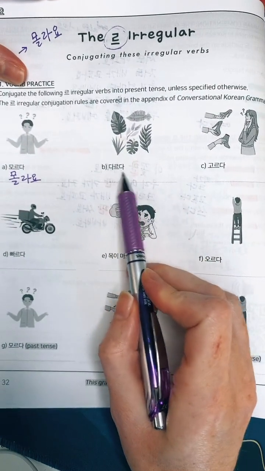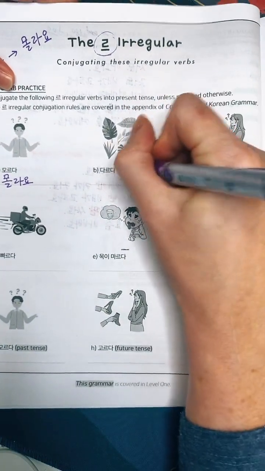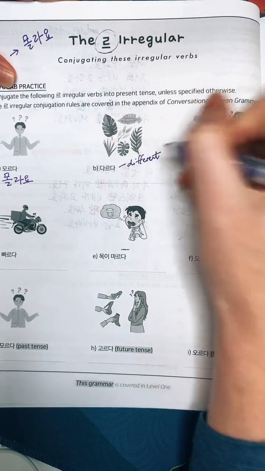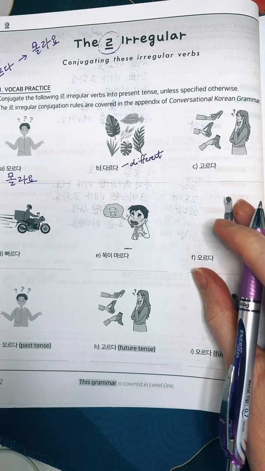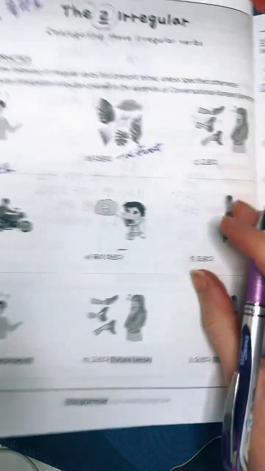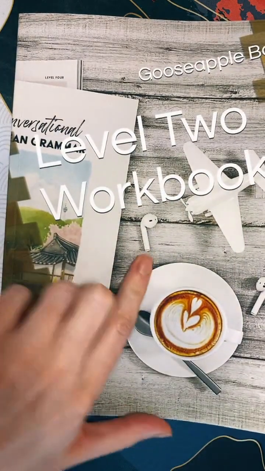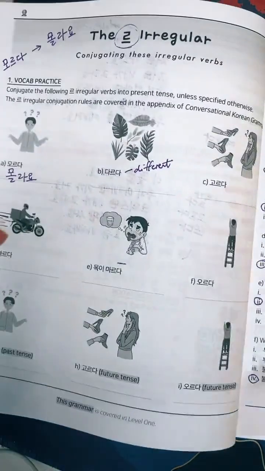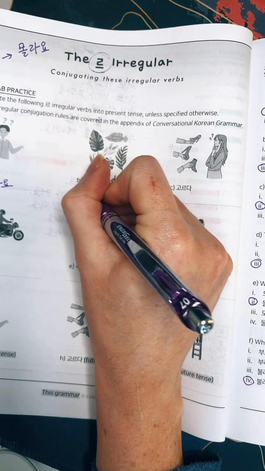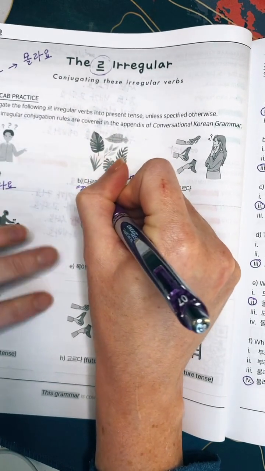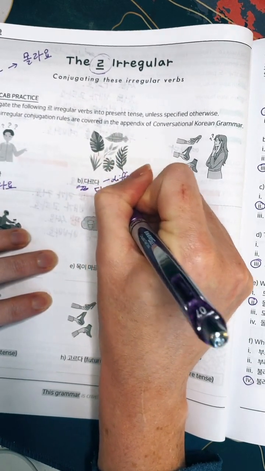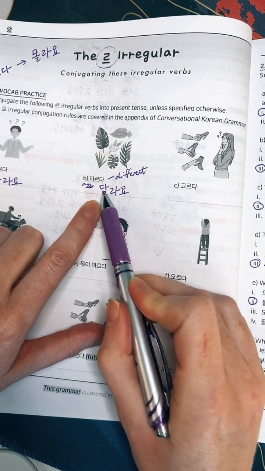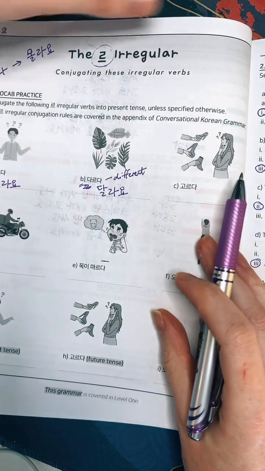B, 다르다. 다르다 means to be different, or various or varied. Which level is this? This is the level 2 workbook today. Oh, good job everybody. Great conjugating. Yes, this is 달라요. Right, we have this R sound here, so it becomes 달라요.